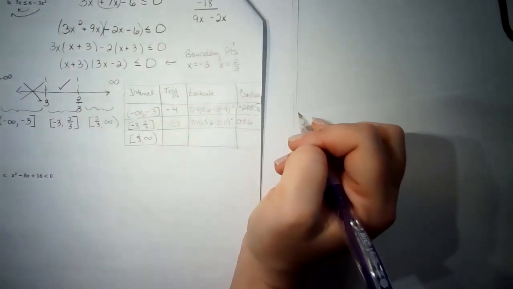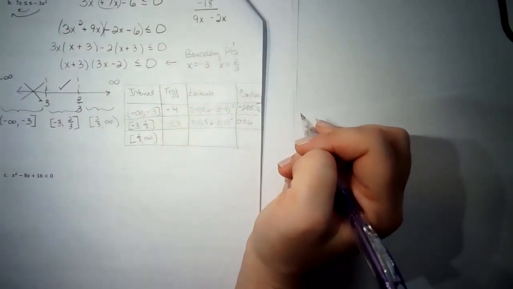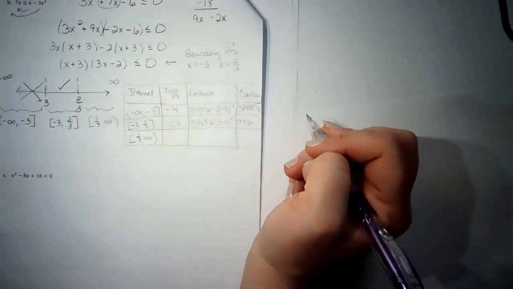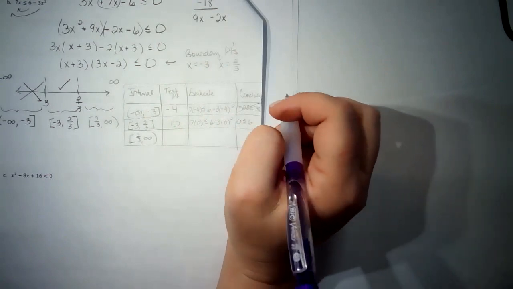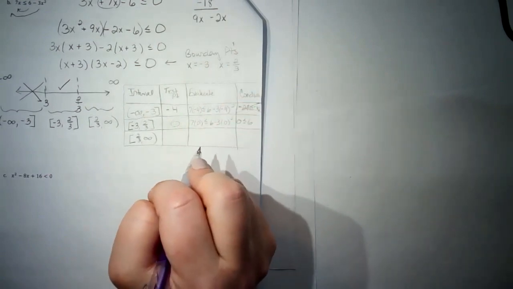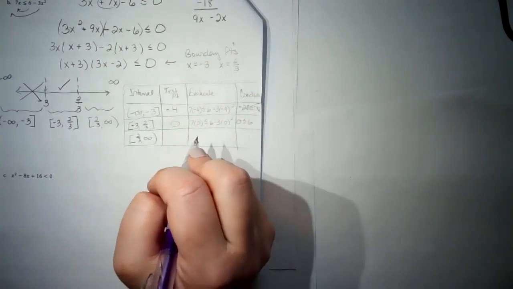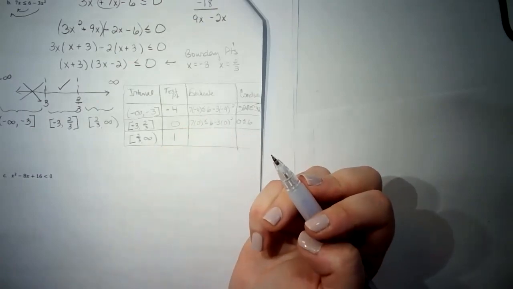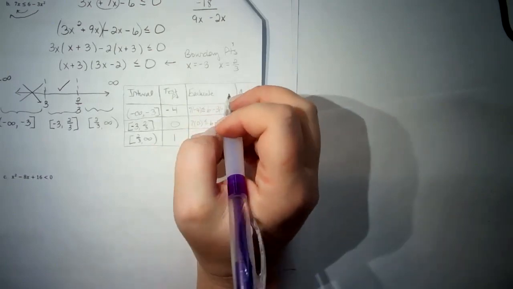Okay, do we need to bother with the second one or third one? Should we just say, oh, forget it? Yes, you have to, because it could be that interval also works. So we have to keep going. Okay, something between 2/3 and infinity. How about a 1? That would work, right? Or 2, or whatever you like.